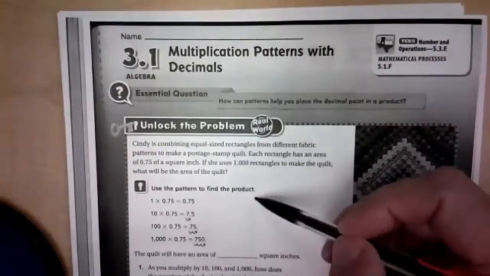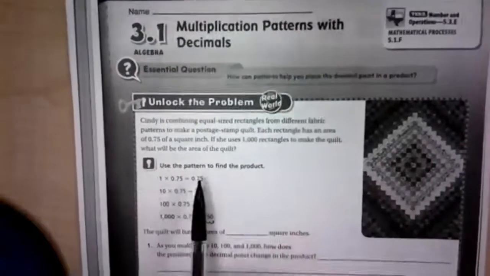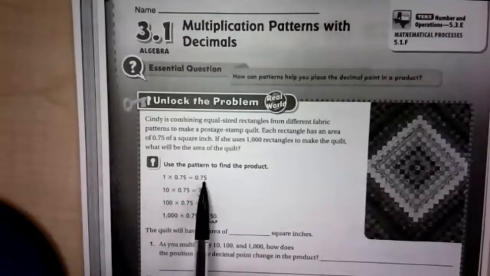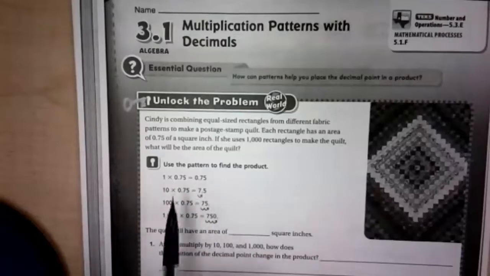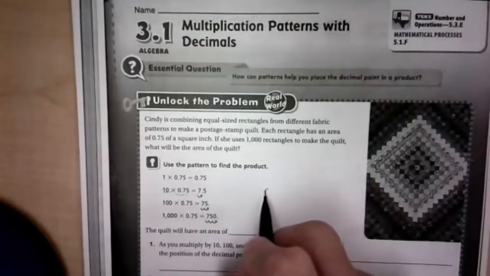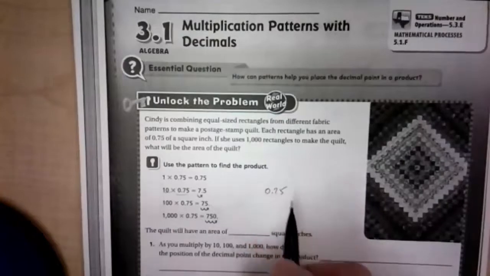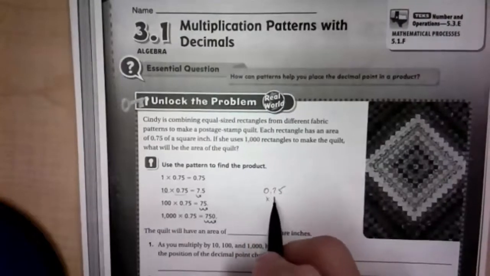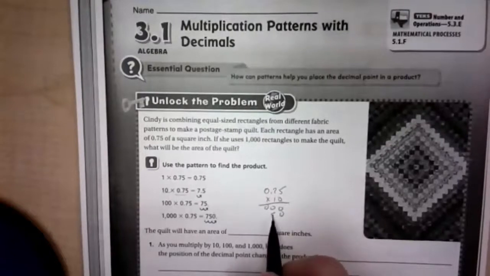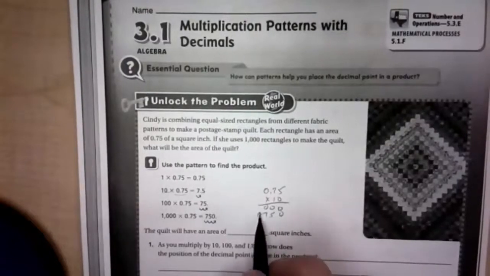It says use the pattern to find the product. So what we're doing is multiplying by factors of 10. If you use 1, any number times 1 is always that number. Now let's talk about 10. If you multiply any number times 10, let's do it the old-fashioned way first. If you take 0.75 and you multiply that times 10. Zeros across, 0, 5, 7, 0.